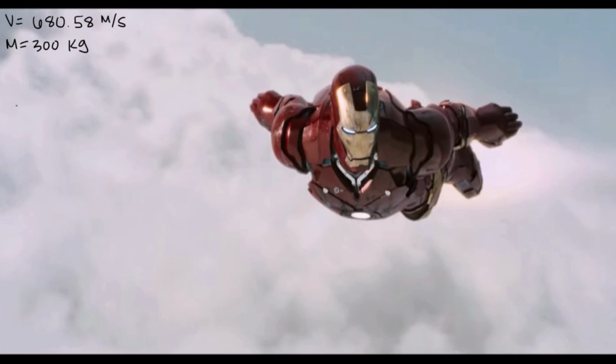Now with this information, we can draw a force diagram and solve for the amount of force the 4 thrusters on the hands and feet of his suit need in order to push him to the speed. Let's start with a motion map. We know that he is going at a constant speed or constant velocity, so the motion map dots will be equidistant to each other.